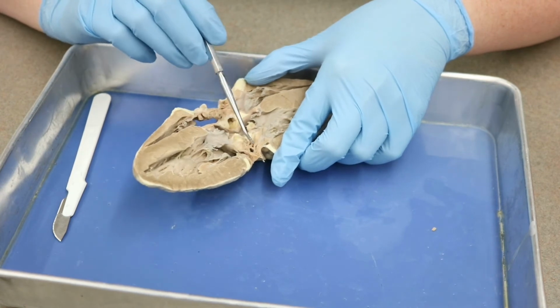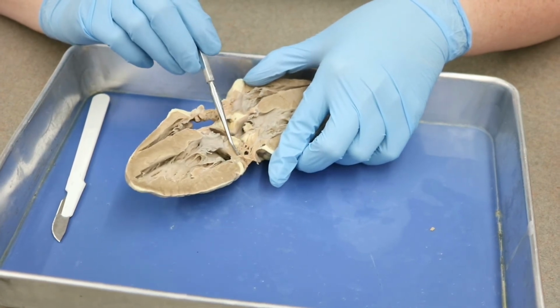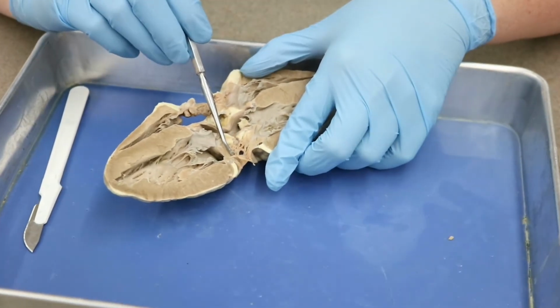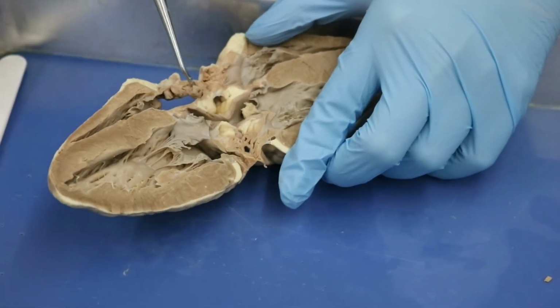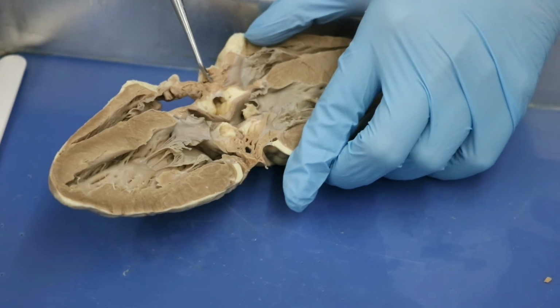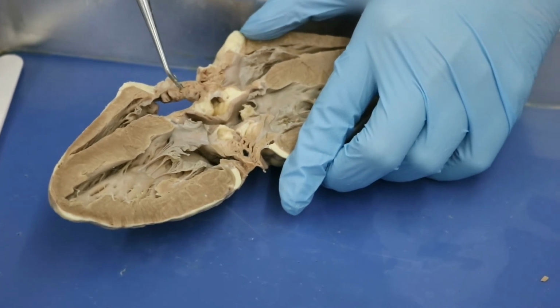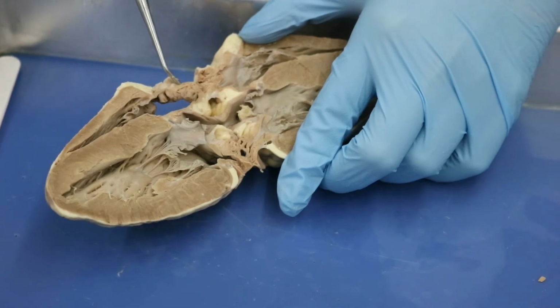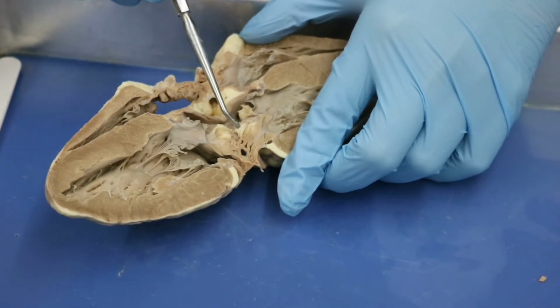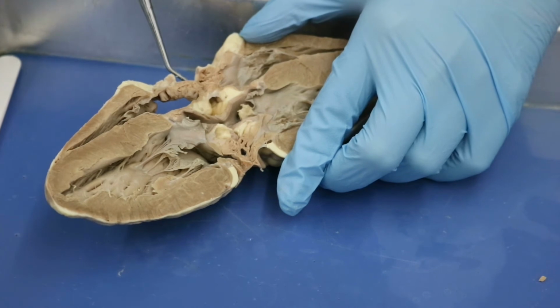And you can see that there's kind of a rough tissue inside of the auricles, and that is our pectinate muscles, okay? So the pectinate muscles is the rough tissue inside of the auricles. You can see that pretty well on this one because we've cut it open quite a bit. And you can see it just a little bit on this one.